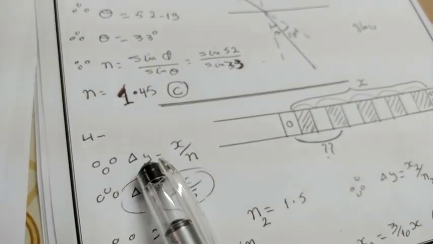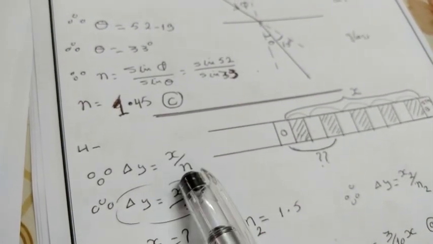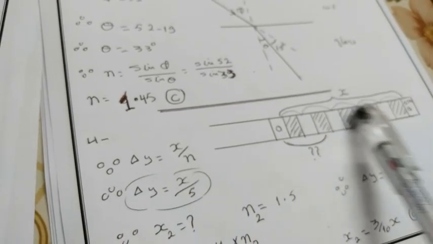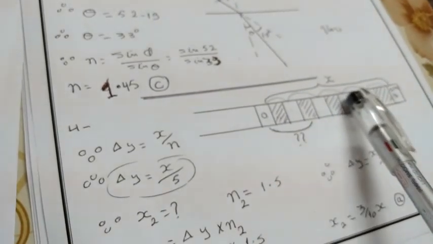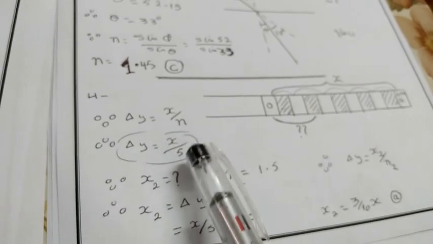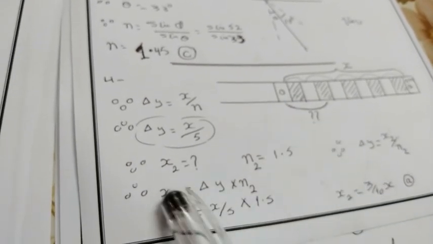All of us know that delta y equals x over n, where x is the distance and n is the number of rings. So delta y equals x over 5, because we have 5 bright rings. He wants you to get x2, which represents the distance between the central bright and the second dark.